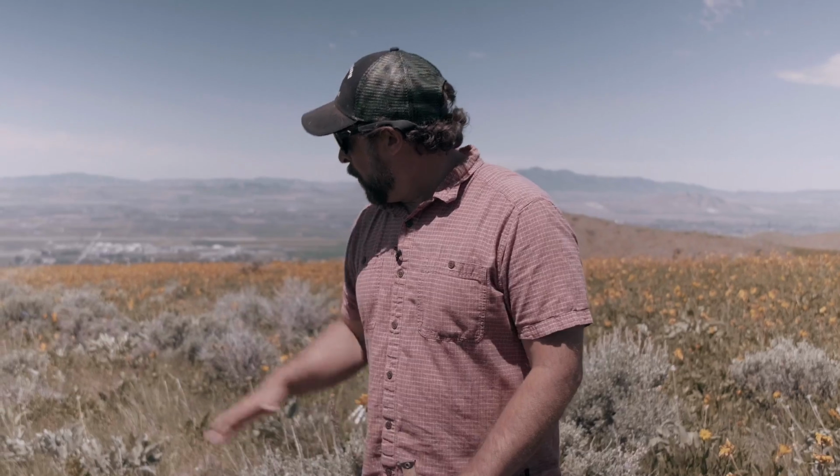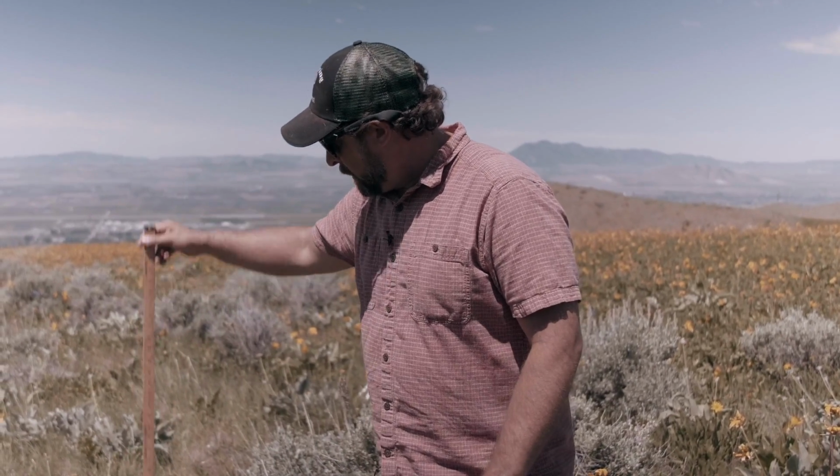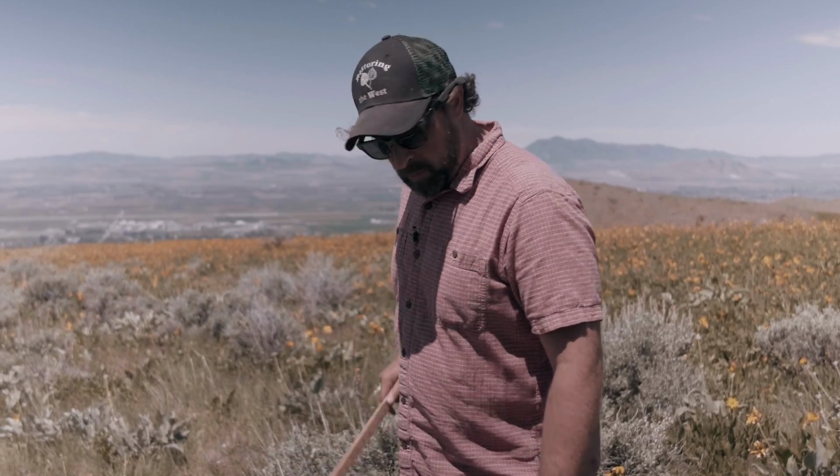So various species require different ages or densities of shrubs. Things like sage grouse require sagebrush to hide from predators, as well as to thermoregulate. So we're interested in this variable when we combine height with cover. So let's give it a try.